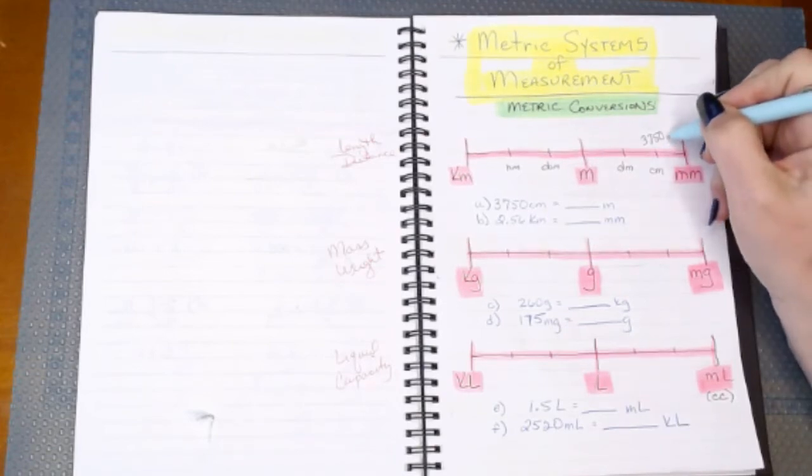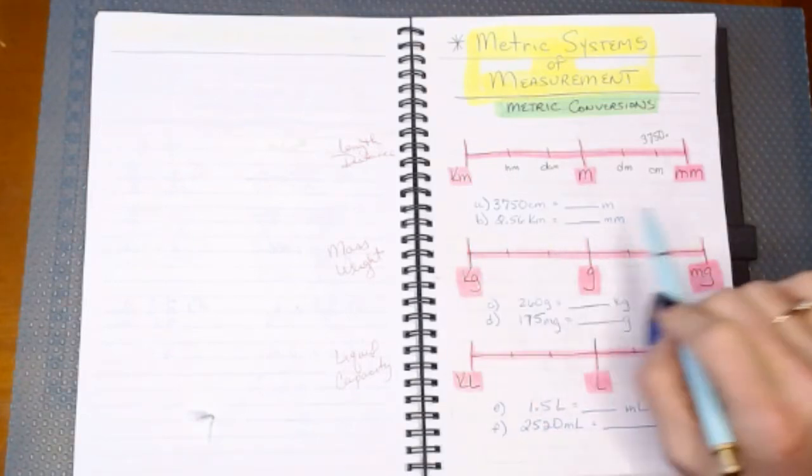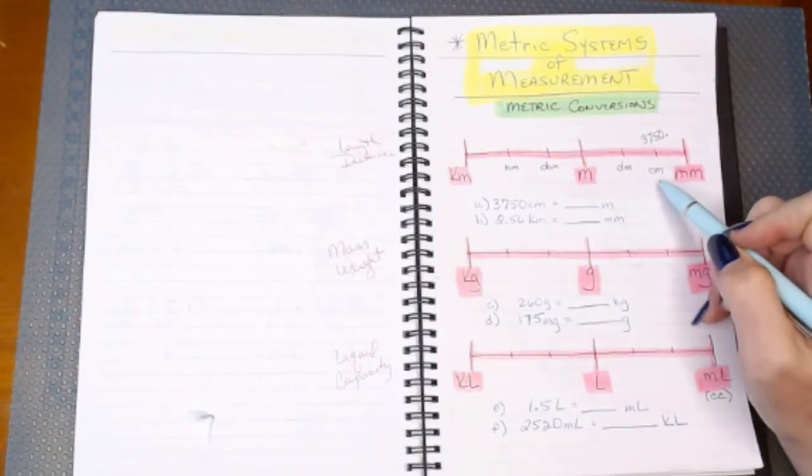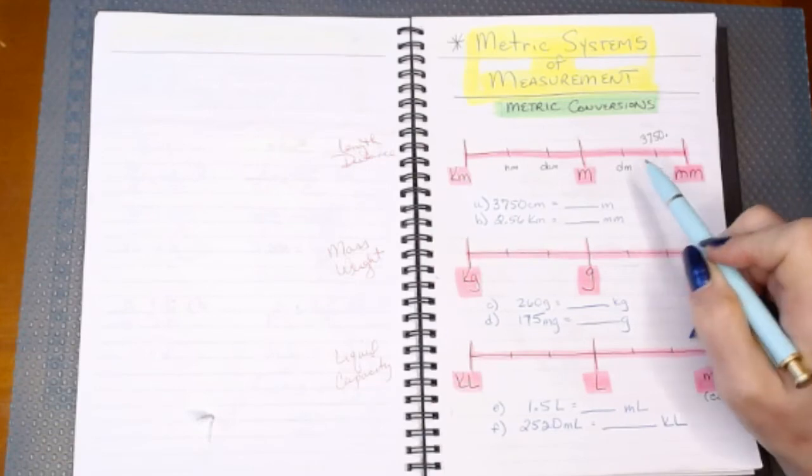Anytime we have a whole number, we know our decimal is at the very end, even if we don't see it, okay? So now, using this, how many movements and in what direction do we make to get from centimeters to meters?